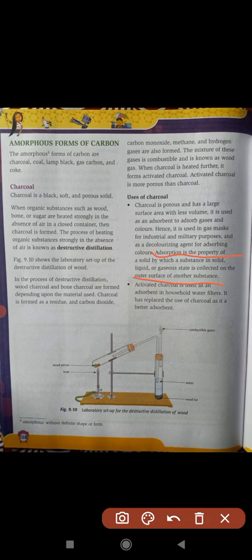Adsorption is the property of a solid by which a substance in solid, liquid or gaseous state is collected on the surface of another substance. So what is adsorption? Absorption you know, but what is adsorption? That definition is also given over here, I think you can understand, you can read.